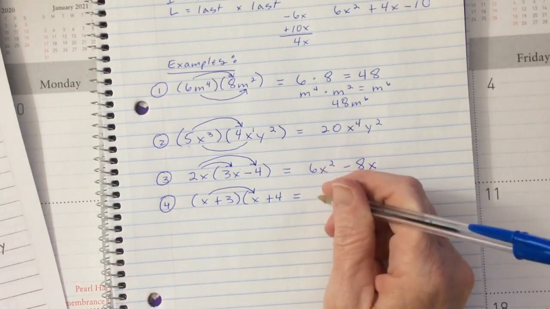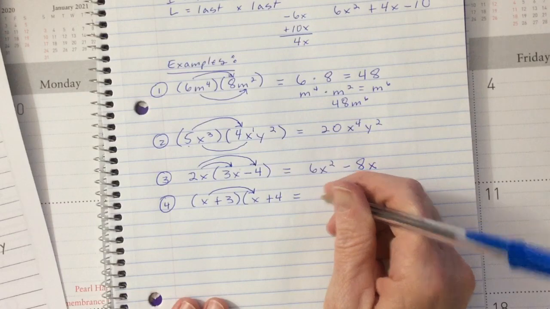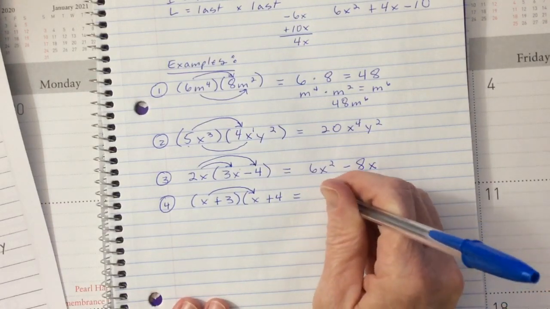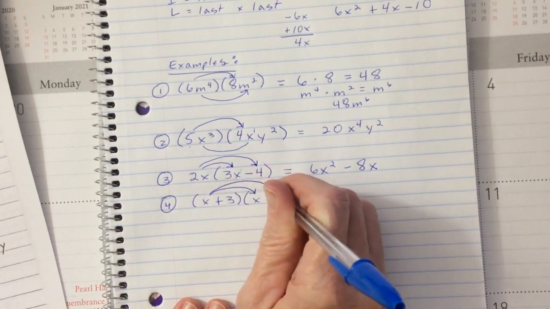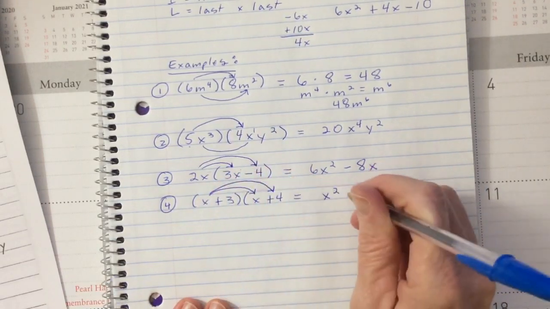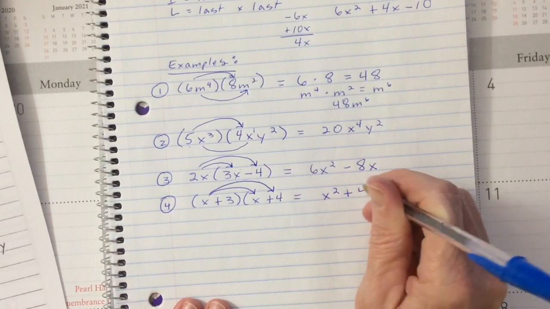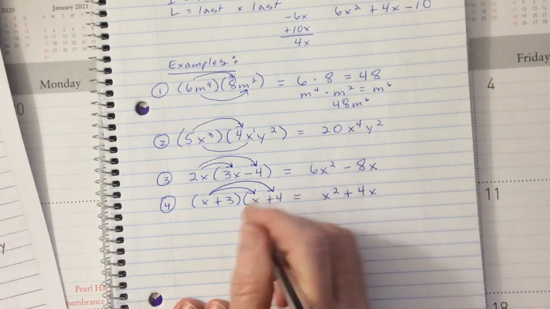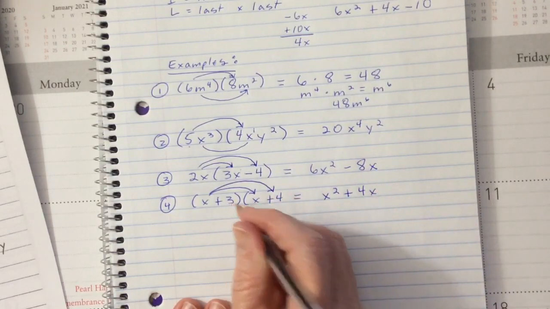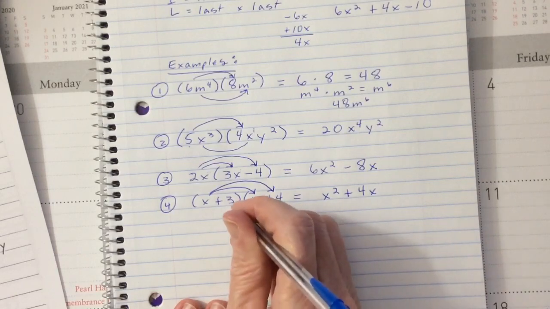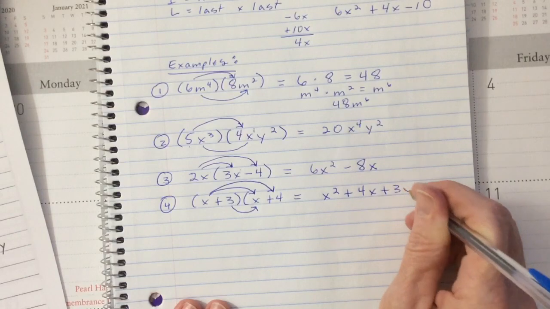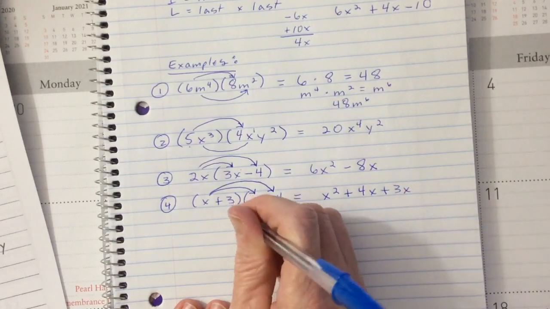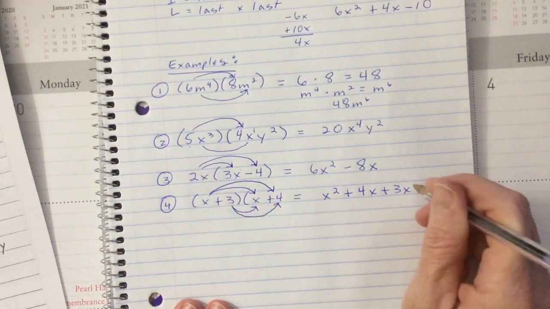And that's going to give us x to the power of 2. Then I'm going to multiply the x times the 4. And that's going to give me 4x. Then I'm going to do the second digit here, and do the same thing. 3 times x would give me 3x. And 3 times 4 will give me 12.